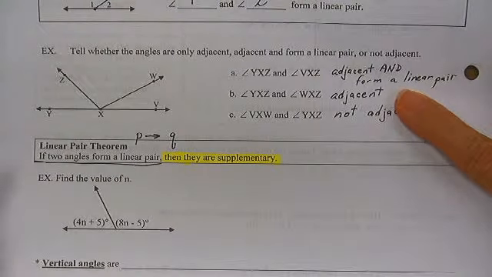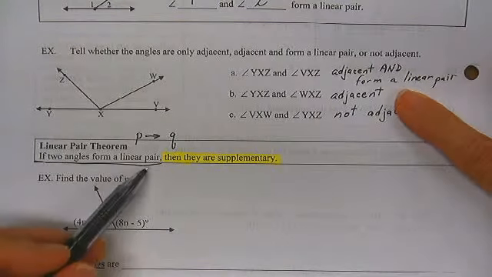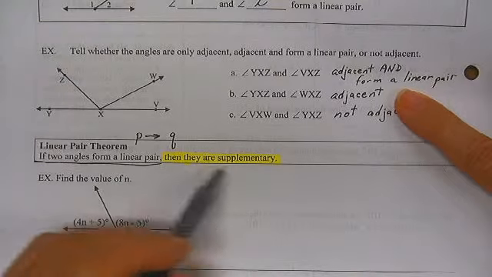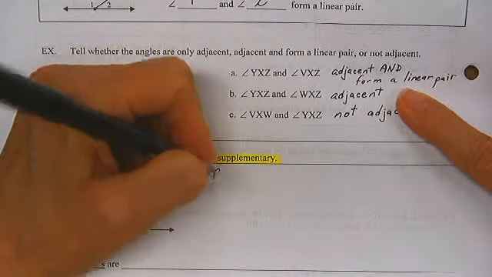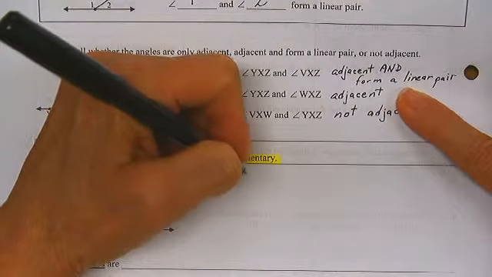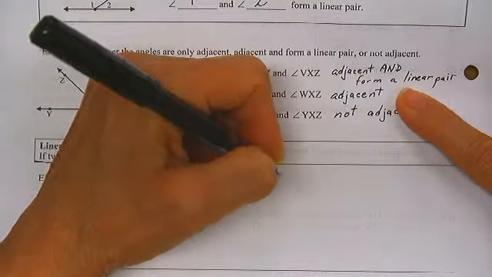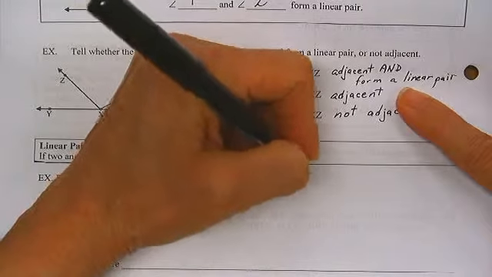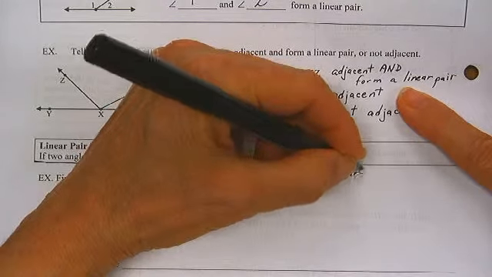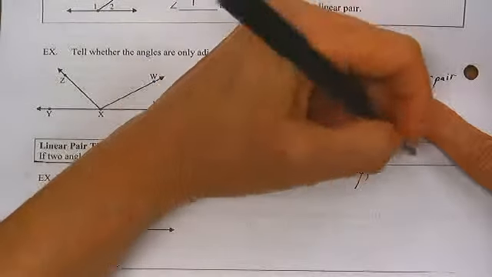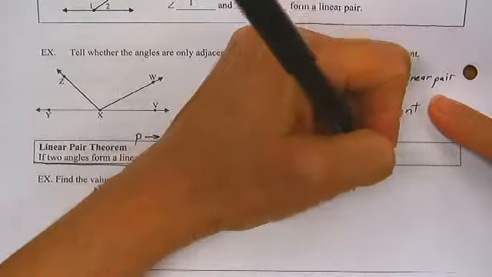What do we know? If they form a linear pair, as we have here, then they are supplementary. If they are supplementary, then they add to 180 degrees.